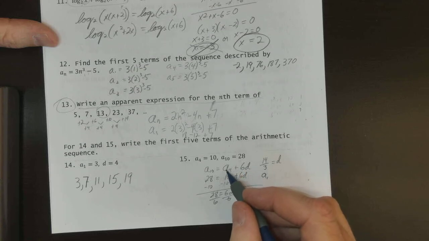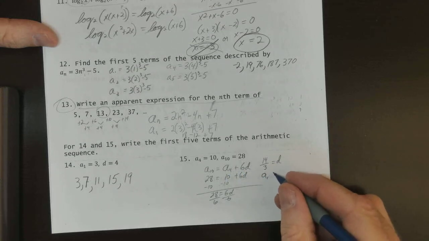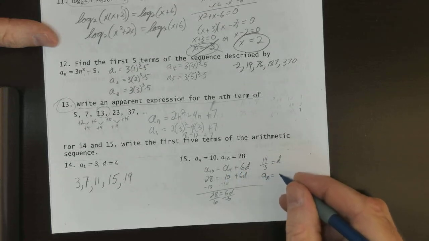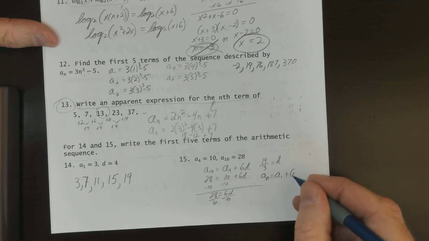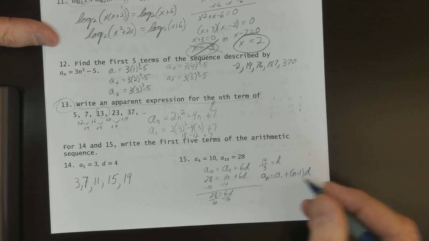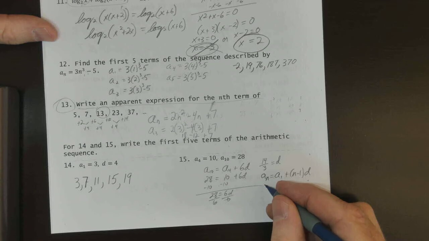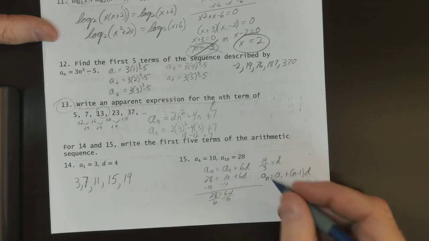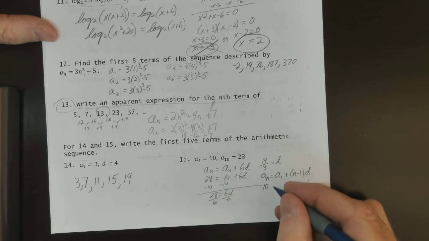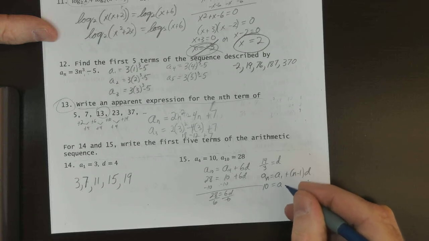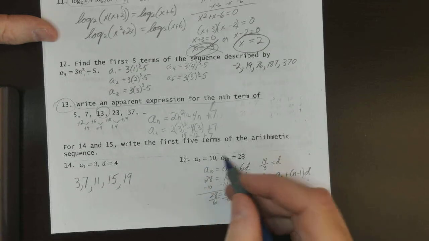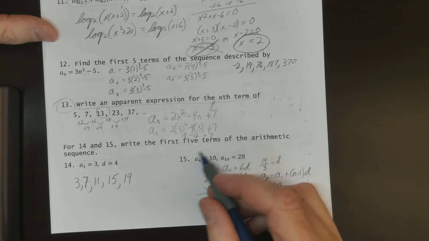Okay, so A sub n is equal to A sub 1 plus n minus 1 times D. And let's say the 10th term is A sub 1, not the 10th term, be careful, I got to be careful.